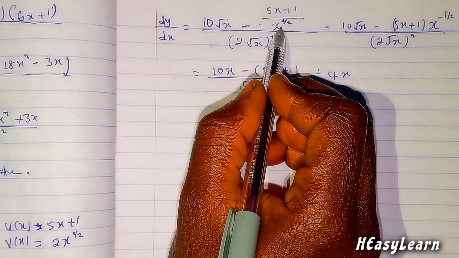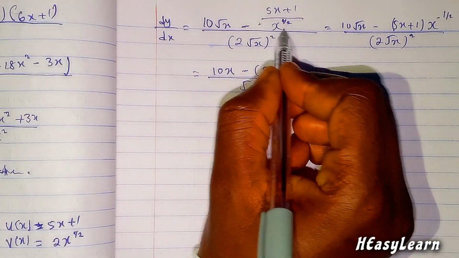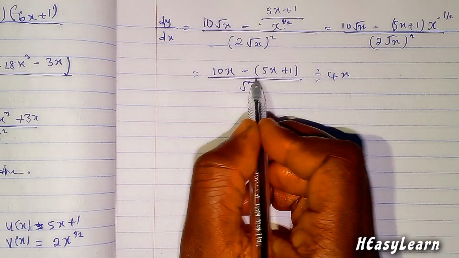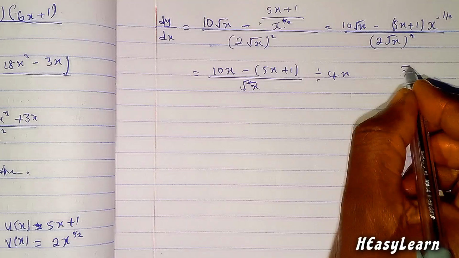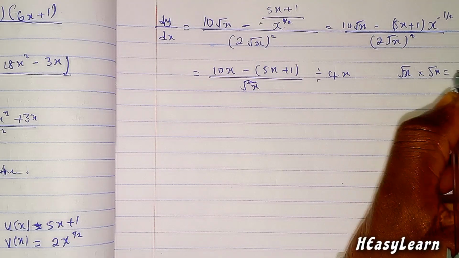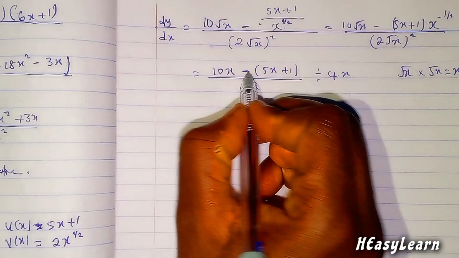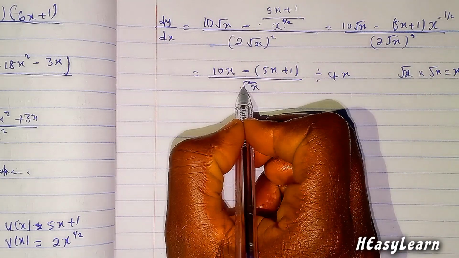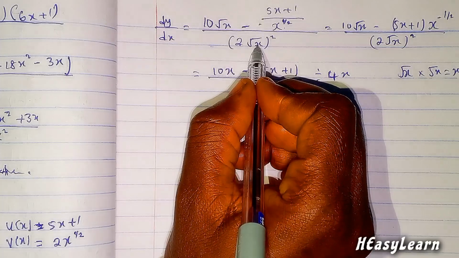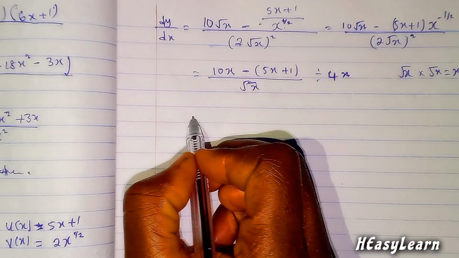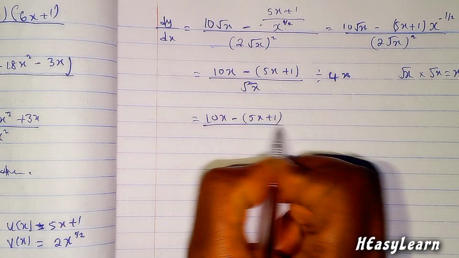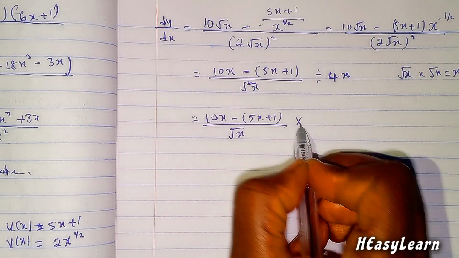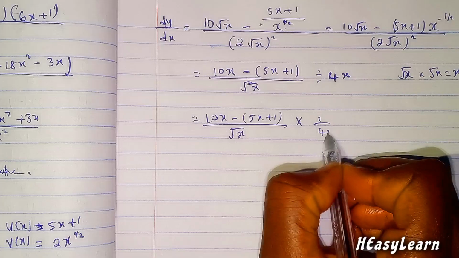In this case, the LCM is square root of x. Square root of x goes here: square root of x multiplied by square root of x is just x, minus (5x + 1), divided by, squaring these two, you have 4. This is just x. So this is the same thing as 10x minus (5x + 1) divided by square root of x, multiplied by the reciprocal of 4x.